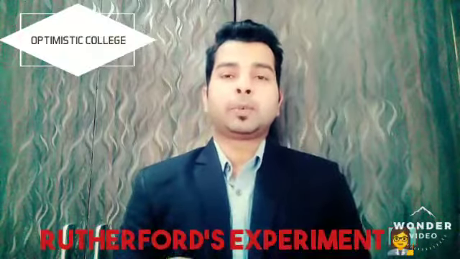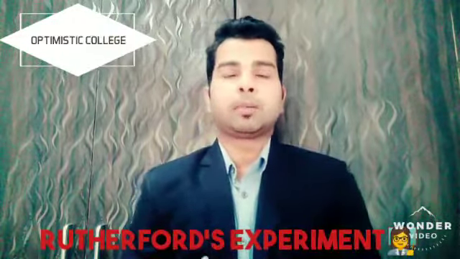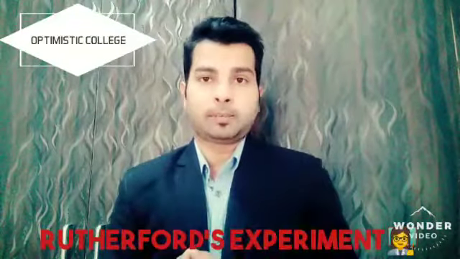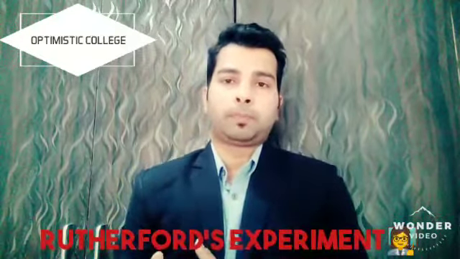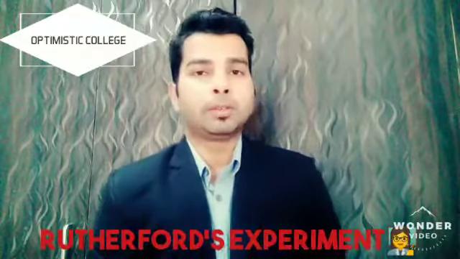Now, in this experiment, he used a source of light to heat up this radium. As soon as the radium was heated up, it produced some alpha rays. As we know, alpha rays are positively charged. This alpha ray is nothing but a helium-2 plus ion. This helium-2 plus ion, that is alpha rays, was allowed to pass through the gold foil. Now, this gold foil contains around 1000 to 1500 atoms in it.